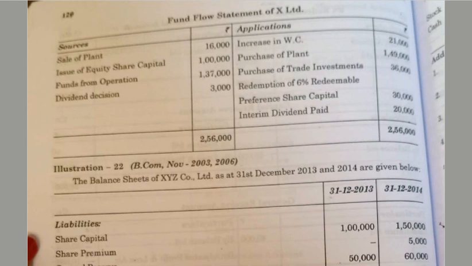So any other things will come on, like your funds from operation will be your sources, funds to operation will be your application, dividends paid will be your application of funds, dividend received on investment will be your sources of funds. So increase in working capital will be your application, decrease in working capital will be your sources. So all this purchase of trade investments will be your application of funds, sale of any fixed assets will be your sources of funds. So thank you everyone.